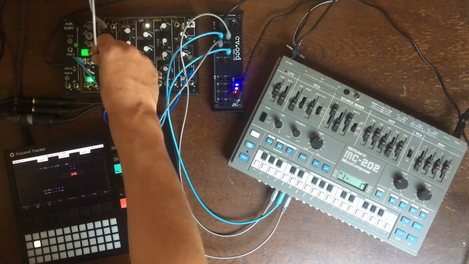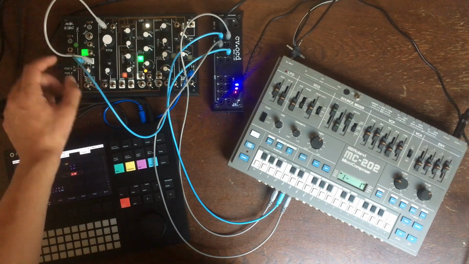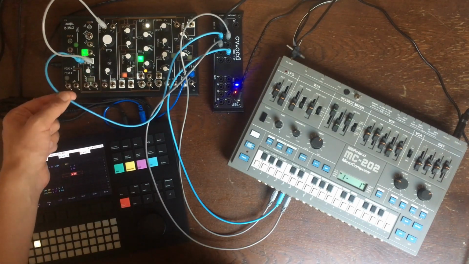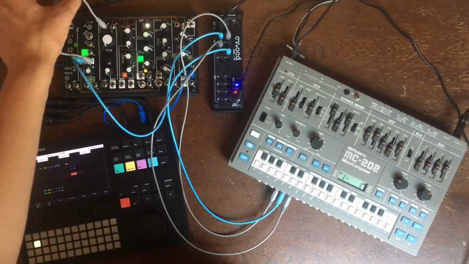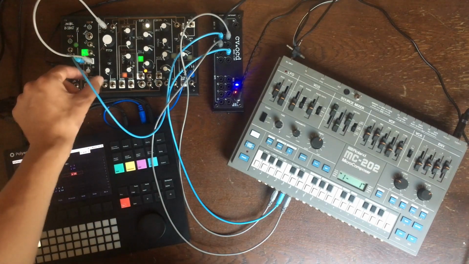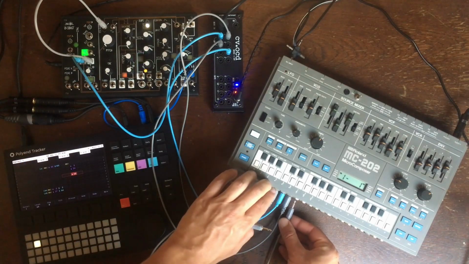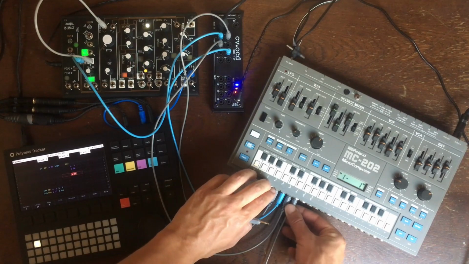Triangle wave in as well. So with this we have only the modulation sent here at max level, and then here the triangle wave that we can add or subtract. And we are going to send this to the filter.